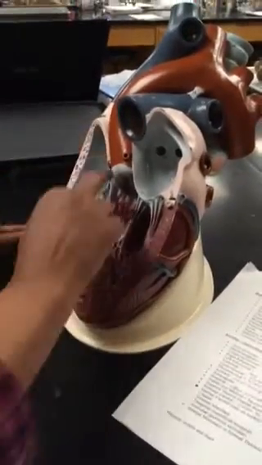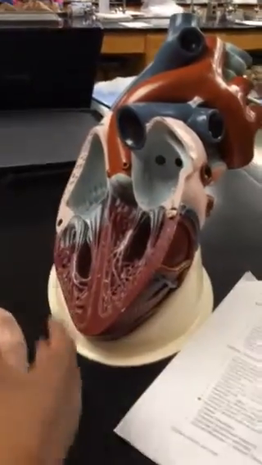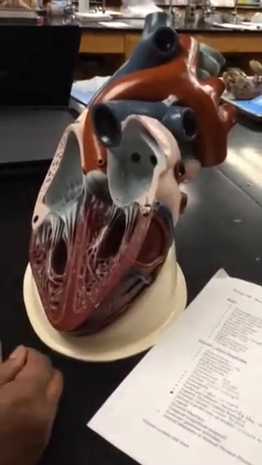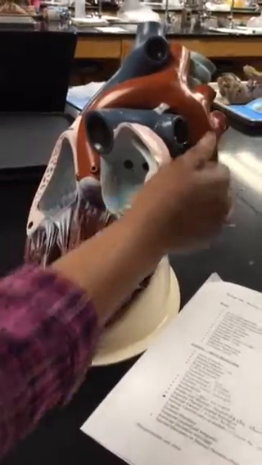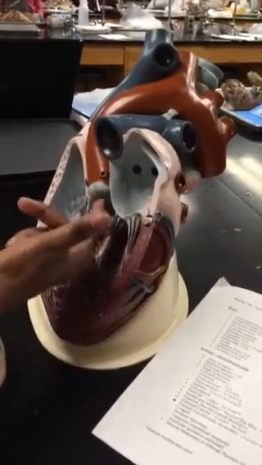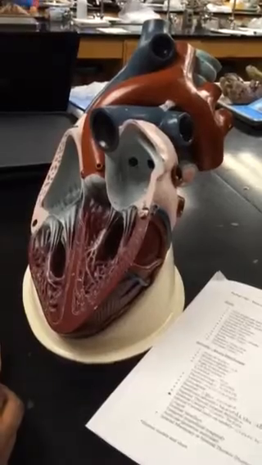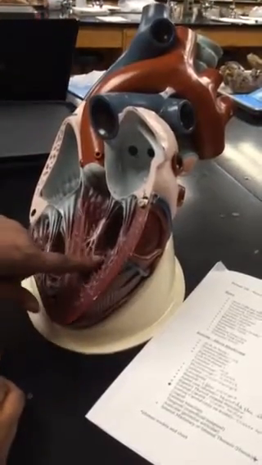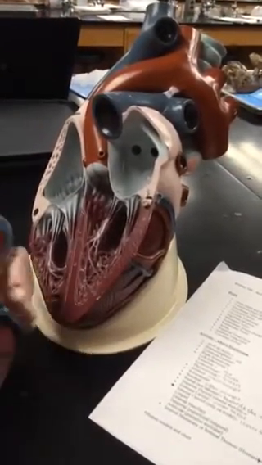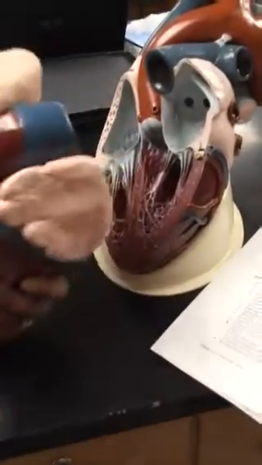This is the aorta. The aortic arch is where it arches and goes down, becoming the thoracic and then the abdominal aorta. So that's the aortic arch. At the base of the aorta, you have your semilunar valves that prevent blood from coming back into the ventricles. Now on this side, this is your pulmonary trunk.